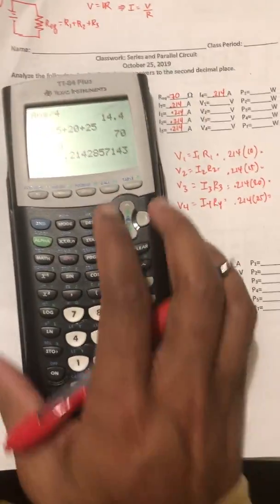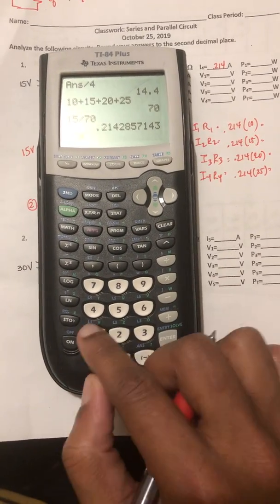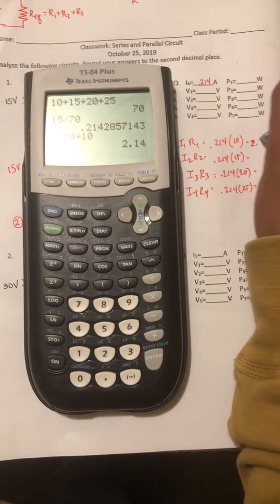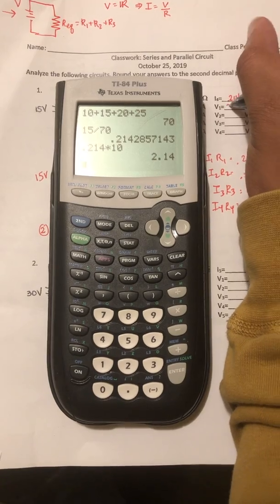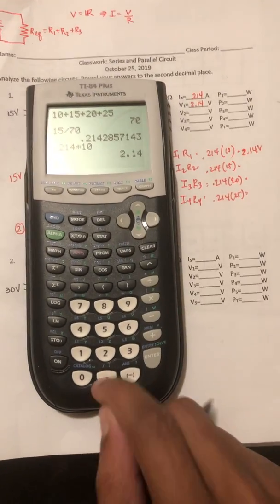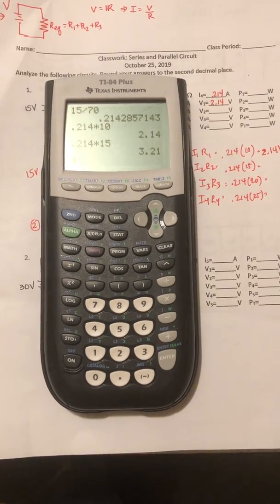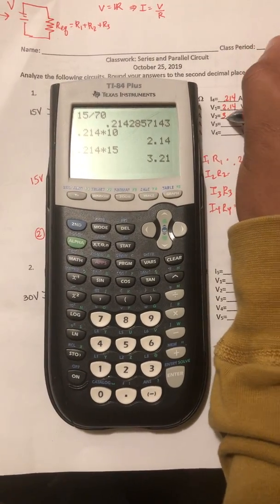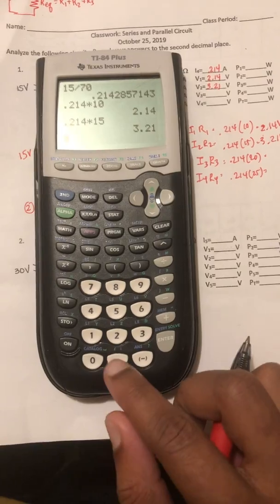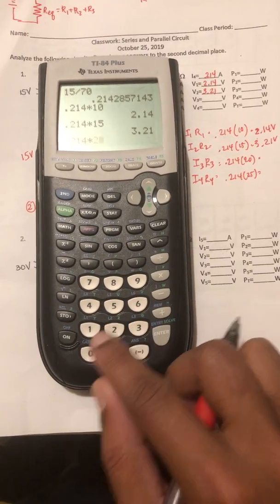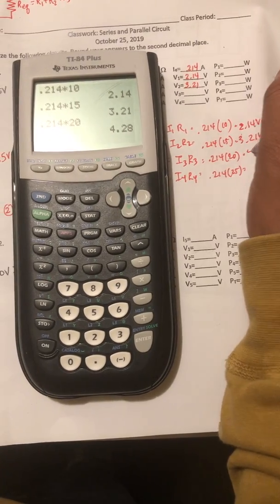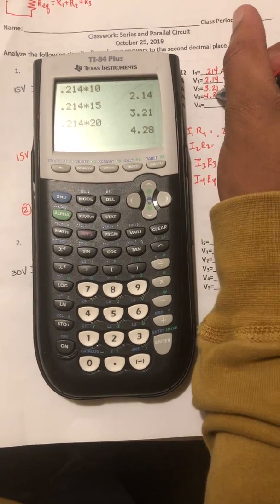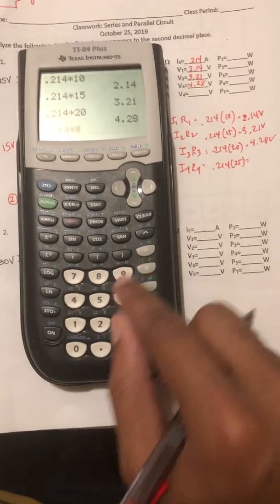All right. 2.14 volts. Add that in. 0.214 times 15 is 3.21. 0.214 times 20, and then 0.214 times 25.